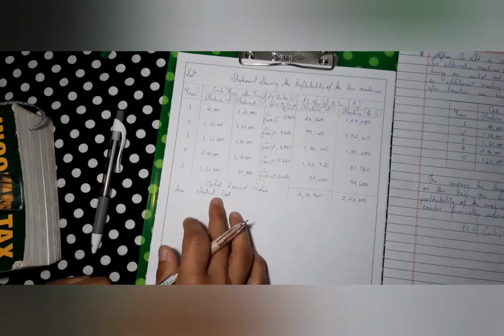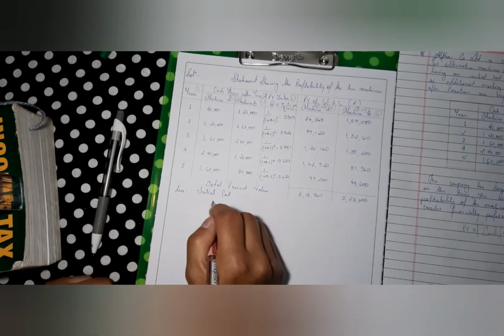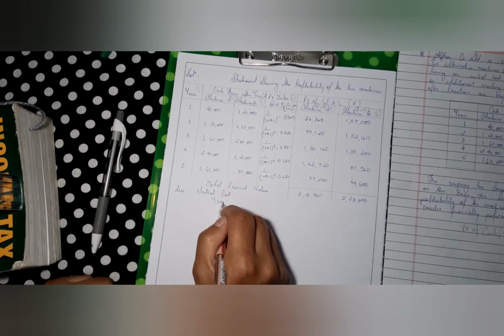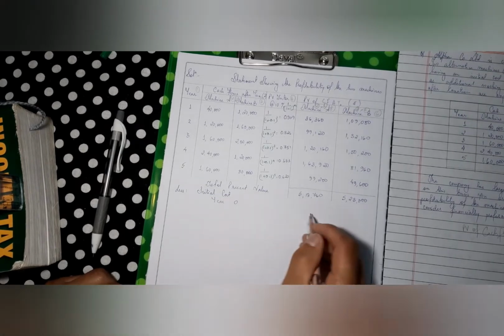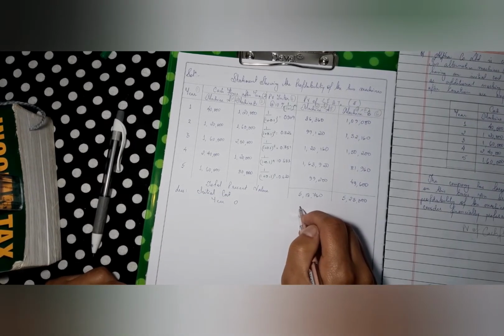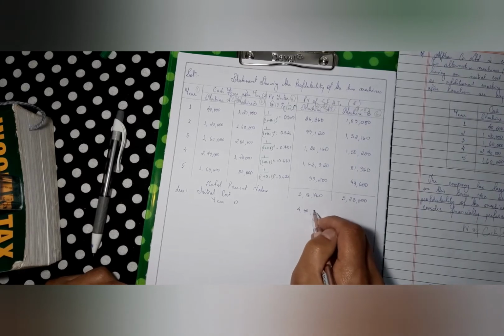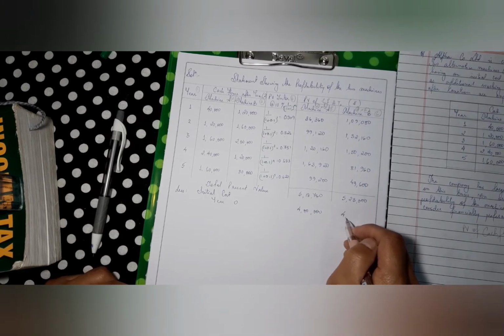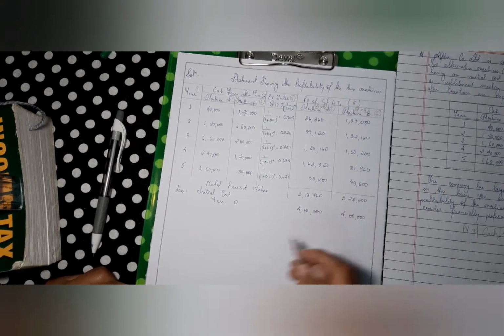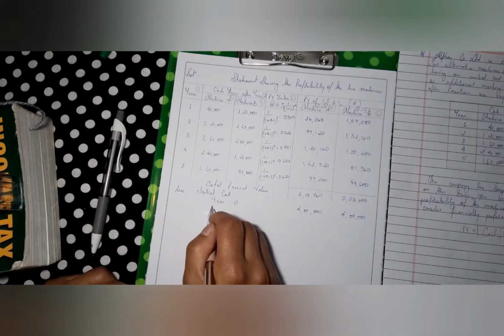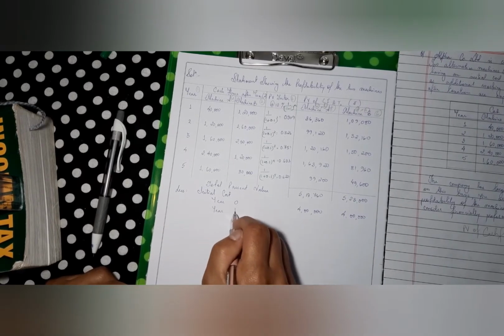So less initial cost, there are 2 years, right? So I'll write year 0, which is rupees 4 lakhs, which is the original investment. Rupees 4 lakhs for both of my projects. And also we have at the end of year 1.